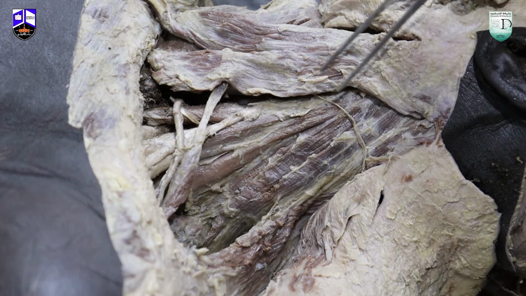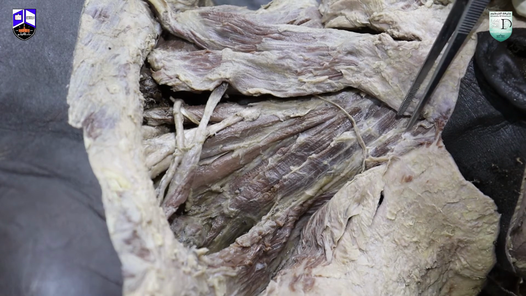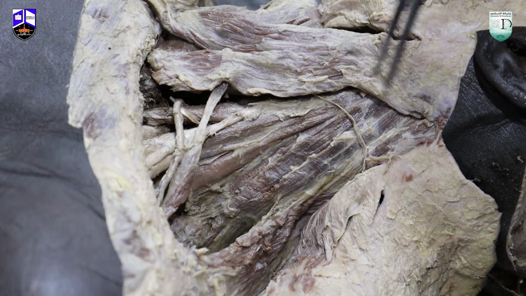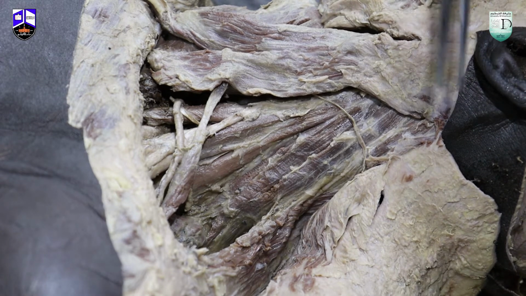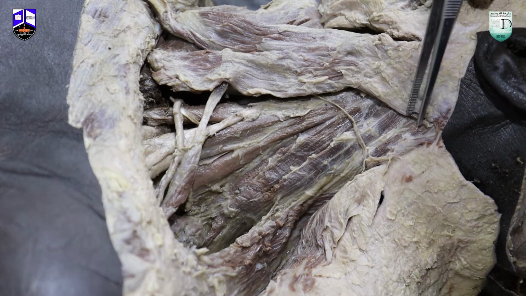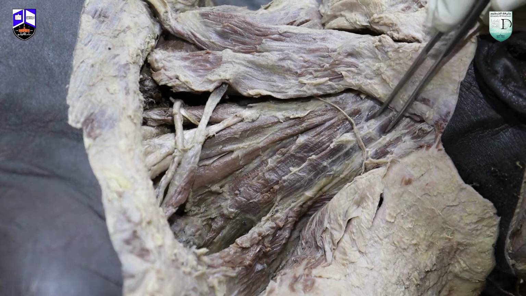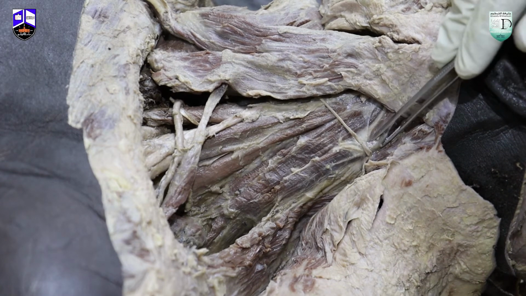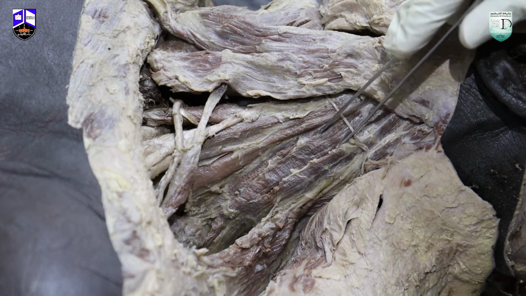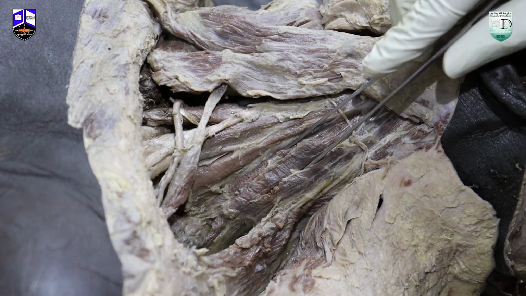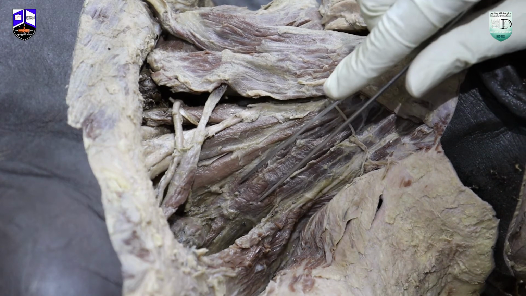So in this triangle, the floor is made by these prevertebral muscles plastered down by the prevertebral fascia. The first one here is the semispinalis capitis, then low down is the splenius capitis, below which we have the levator scapulae, the muscle which is heading downwards towards the scapula.